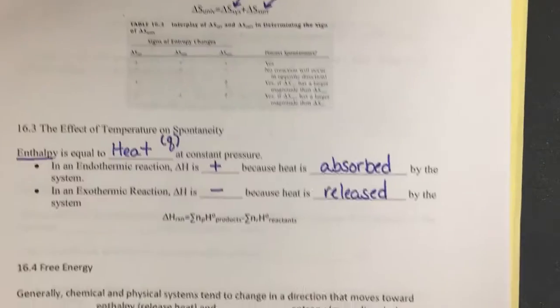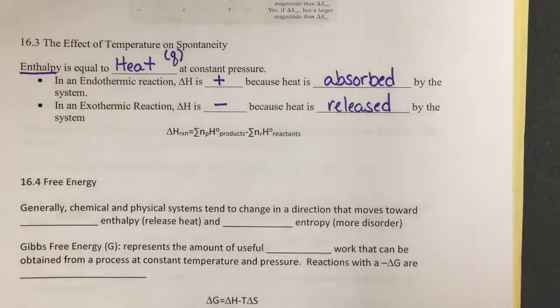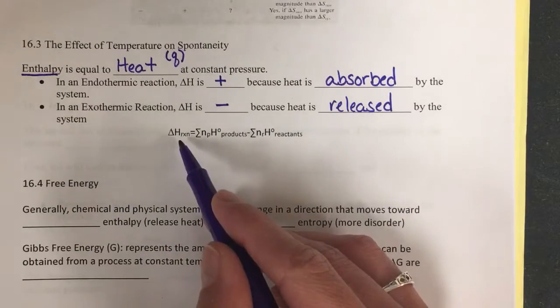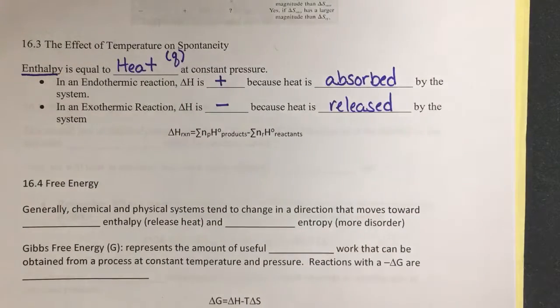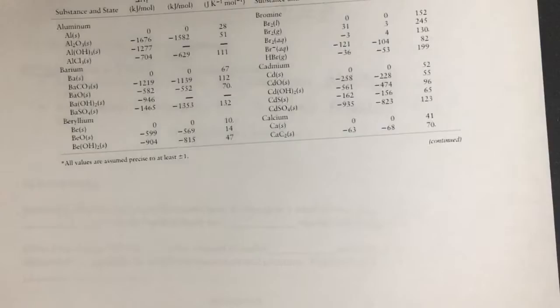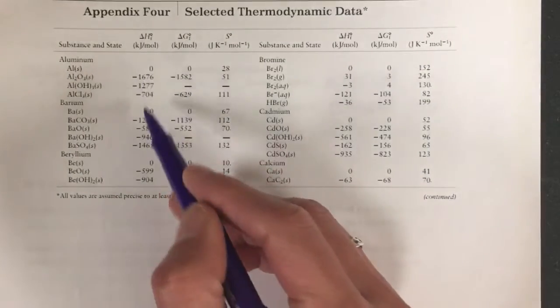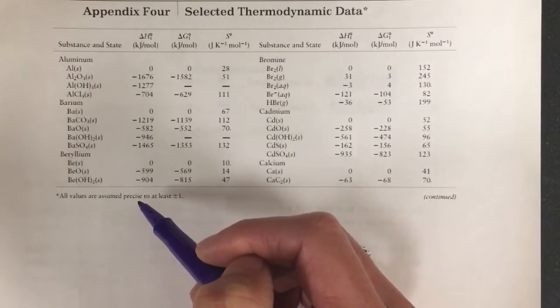Okay, now we've got this equation that looks pretty complex. We studied it before in a previous chapter. When we have our delta H, we can calculate it from a table with a list of values. So we can have something that looks like this that has standard delta H values for our reactants and our products.